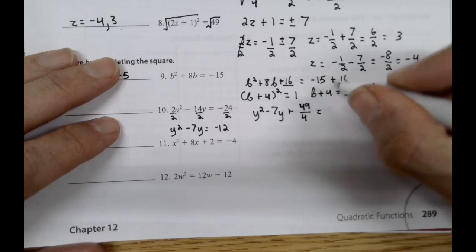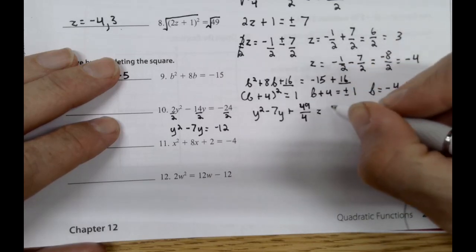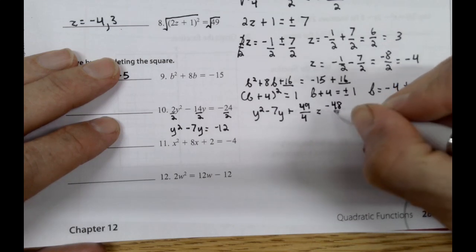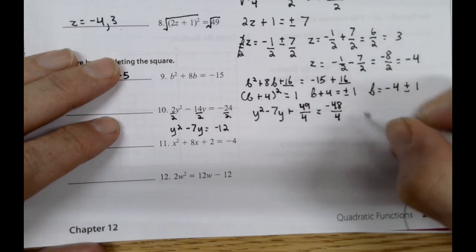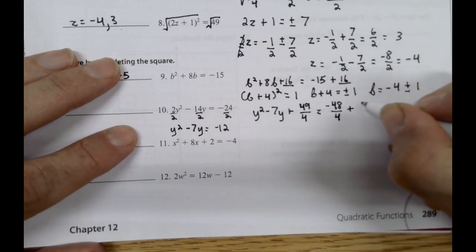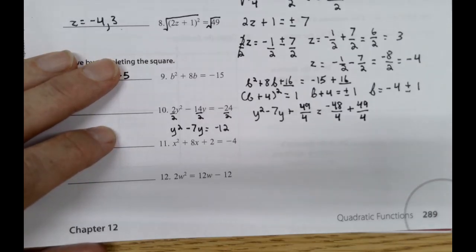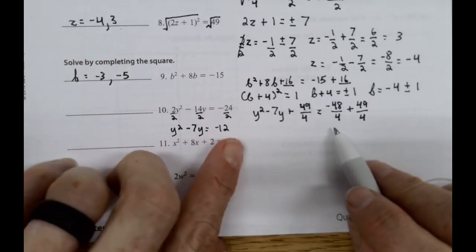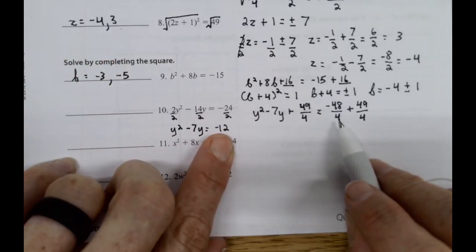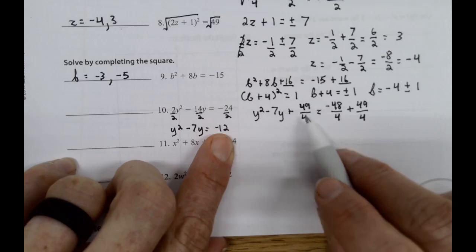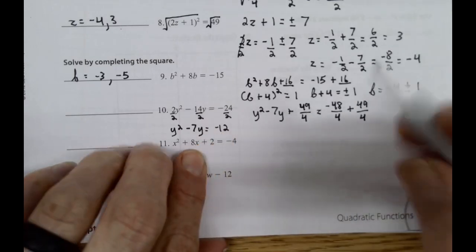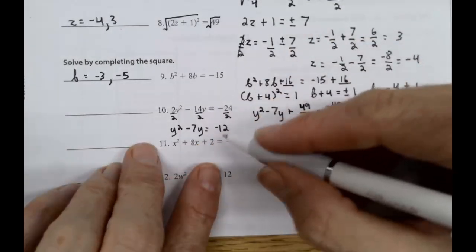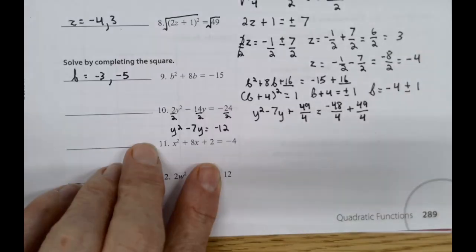I've got negative 12. And I'm going to go ahead and rewrite negative 12 as a negative 48 over 4, because I know I'm going to have to add it to 49 over 4. Now that stuff there trips students up, right? But if I know that 4 is what I got in the denominator, I just want to multiply 12 by 4 over 4. And that's where the negative 48 over 4 comes from.